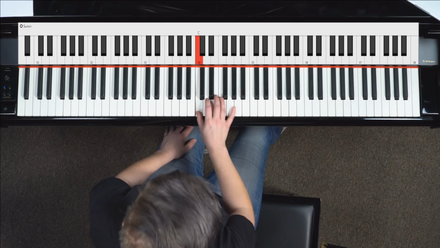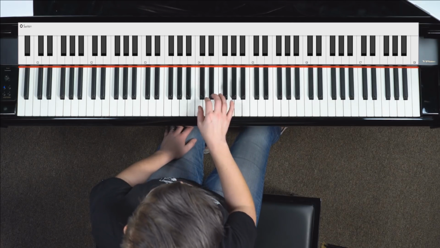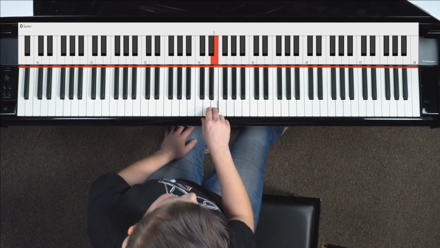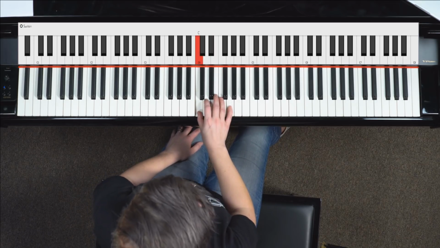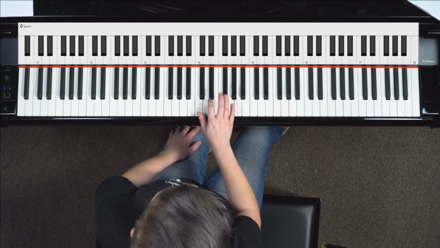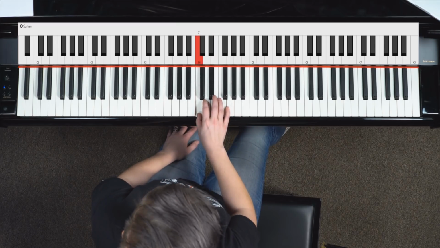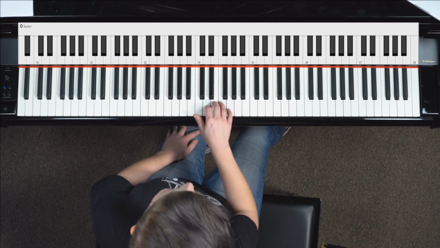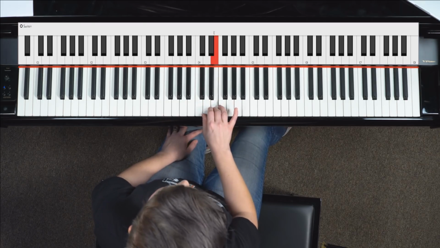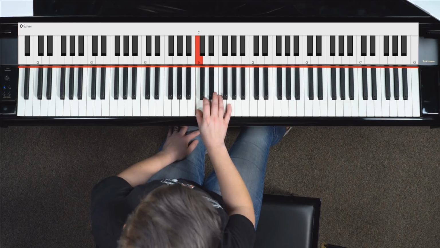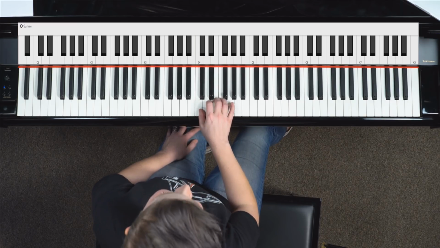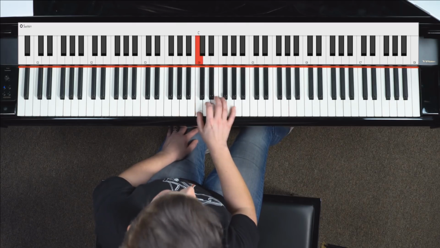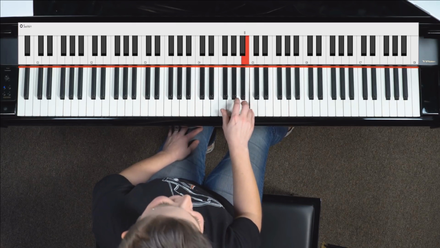No. Ta, ta, ta, ta, ta, ta, half note. Ta, ta, half note. Ta, ta, half note. Ta, ta, ta, ta, ta, ta, half note. Ta, ta, half note. Ta, ta, half note. Ti, ti, ti, ti, ti, ti, ta. Ti, ti, ti, ti, half.